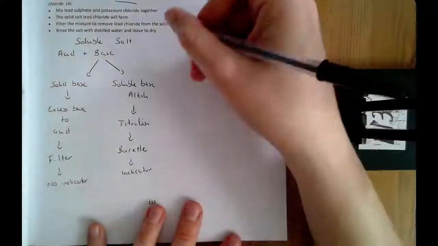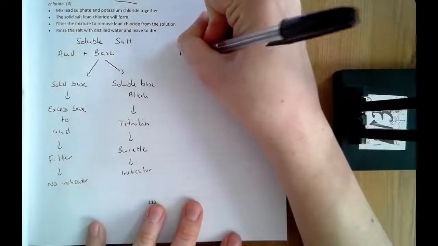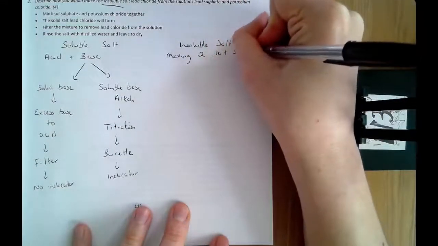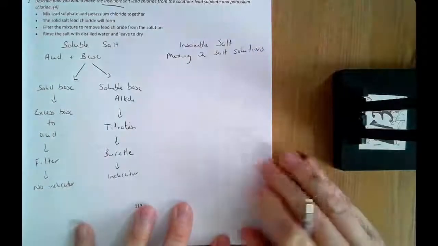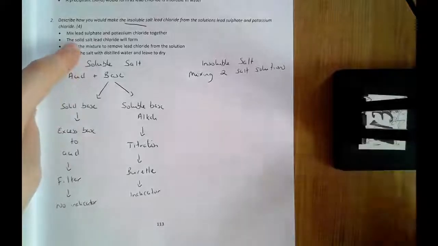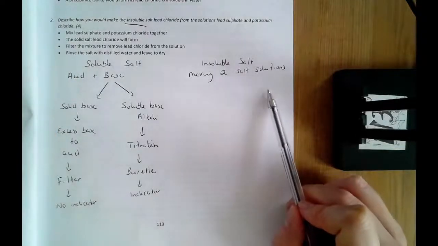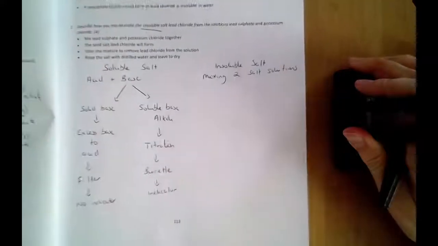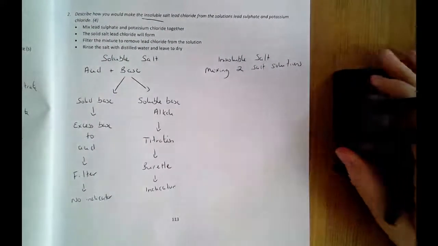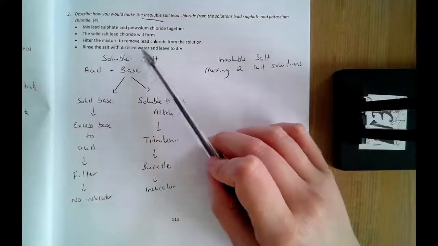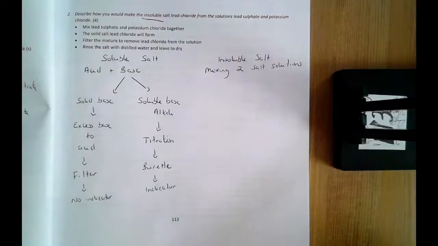What we've just looked at now is making an insoluble salt, so a salt that doesn't dissolve in water, and we did this by mixing two salt solutions. So I wasn't reacting an acid and a base, instead I was just mixing two salt solutions, and I'm not going to write out the method again because it's right here. So you take two salt solutions, you mix them together, you end up forming a precipitate. So one of these reactions that we were looking at a second ago, you form a precipitate, and then you want to dry off that precipitate. So you rinse it and then you leave it to dry, and then you've got your salt.